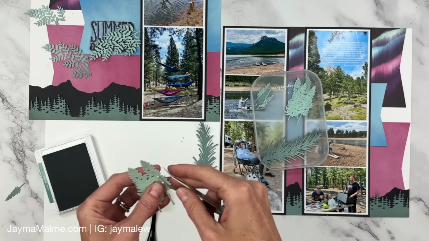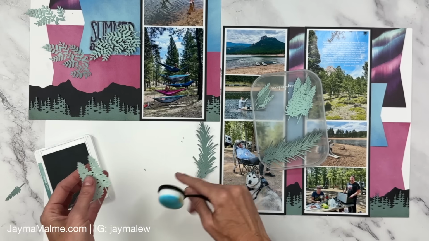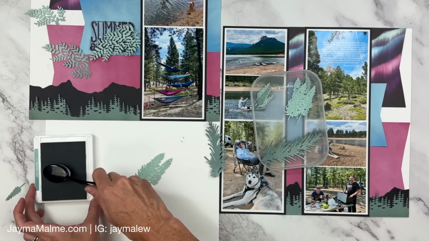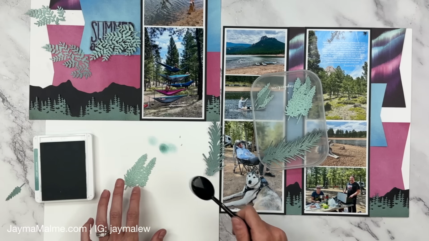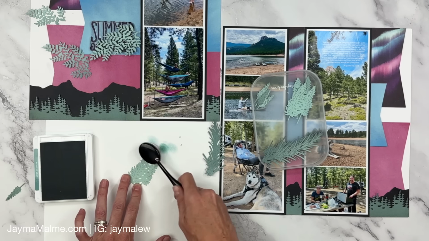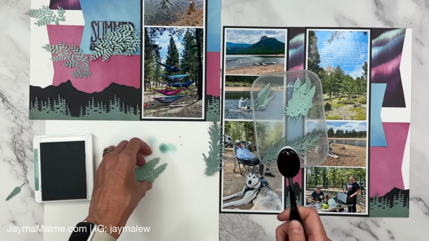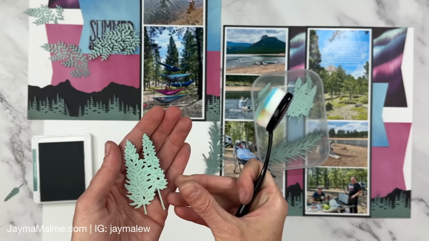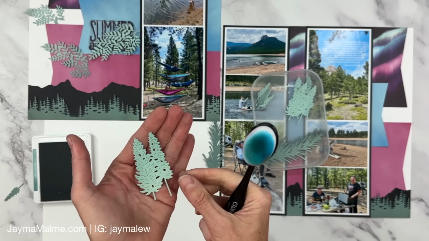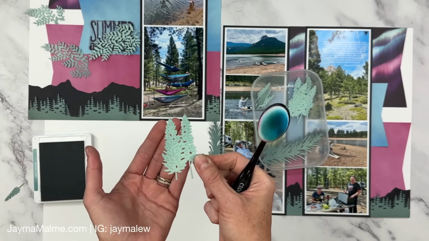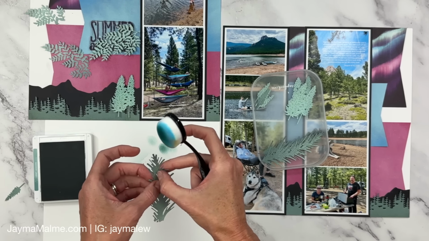I've got a bunch of these little pieces I've got to poke out, but it just helps to define, but I don't want to make it a lot darker. So I'm just going to barely tap, and you can see how I'm getting some of that off, and then I'm going to very gently come on. And again, I don't want to add a lot of color, but hopefully you can see the ink catches in those little lines from the die and just helps to make them stand out more. So I really like that. And I'm going to do that to all of my die cut pieces.